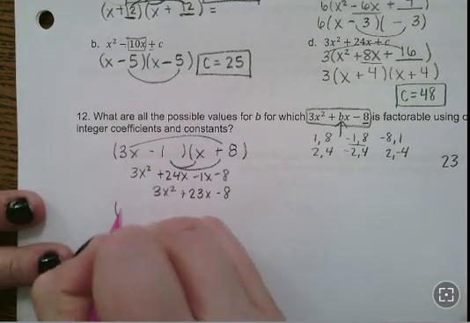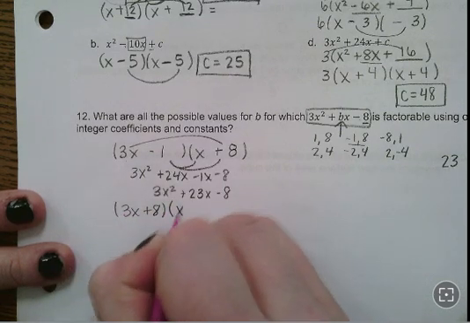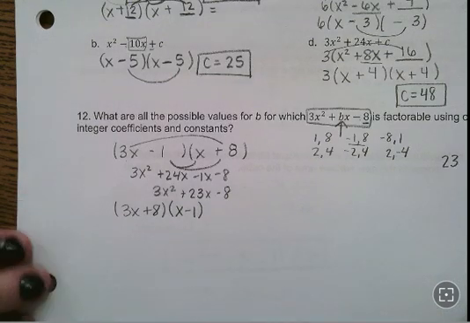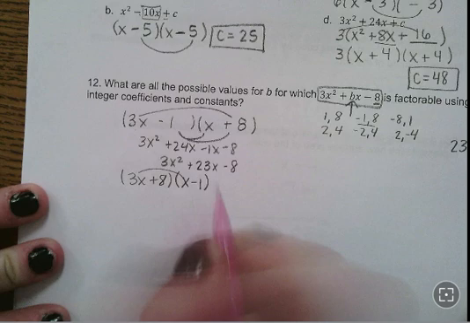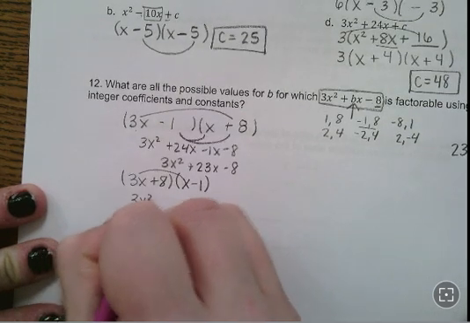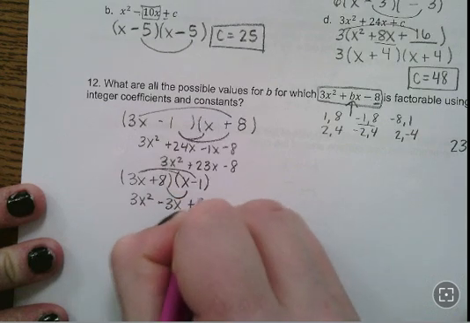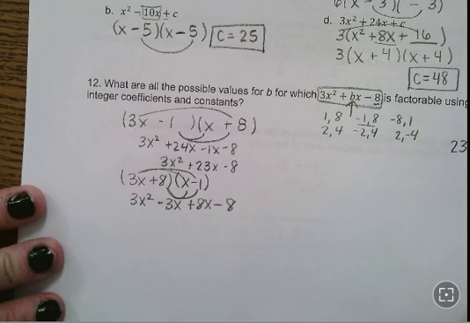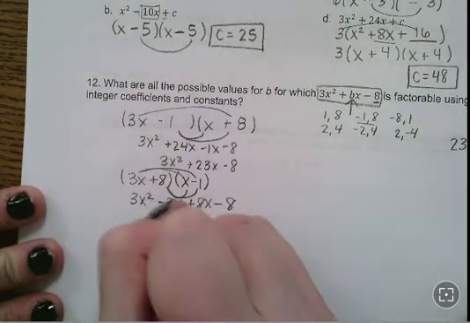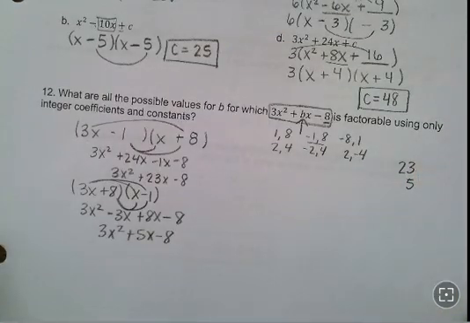But hey, watch this. What if we had 3x plus 8 and x minus 1? So you still have a positive 8 and a negative 1, but this time you've just switched them. So you get 3x squared minus 3x plus 8x minus 8. Okay, so then you'd have 3x squared plus 5x minus 8. So another value could be 5, right? We're looking for that b term.